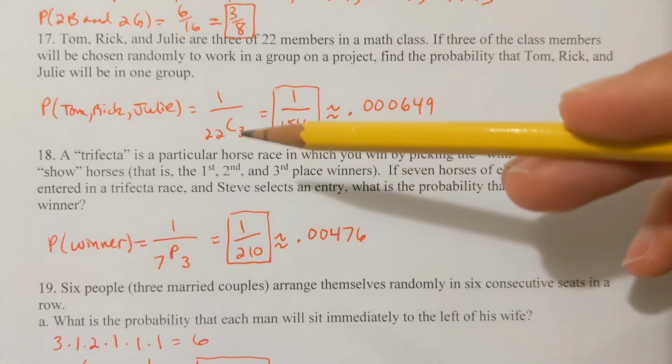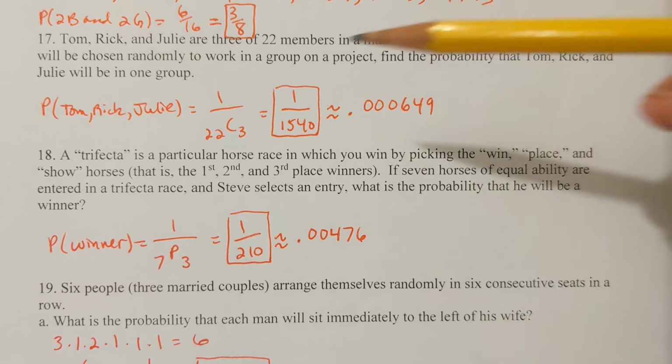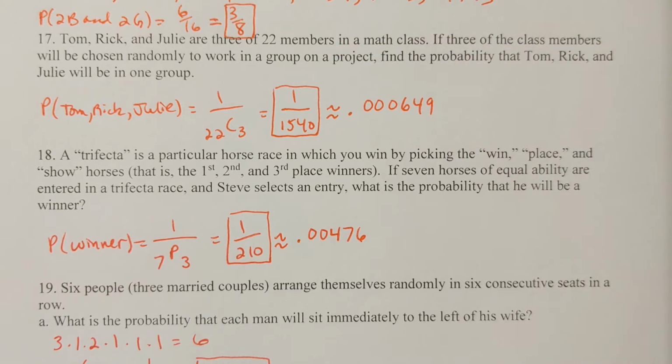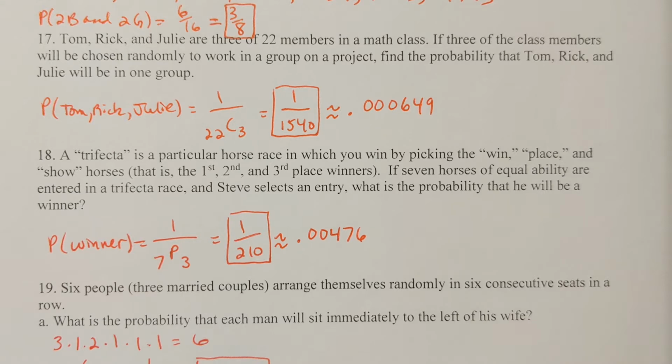And of all these ways, which there are 1,540 different ways, only one of those is going to be the one where Tom, Rick, and Julie are the 3 selected, okay? So 1 over 1,540, or roughly 0.000649, would be the probability of that happening. So it's likely not to happen, of course, that these 3 would be selected, okay?